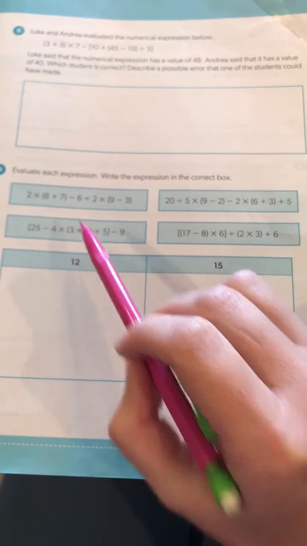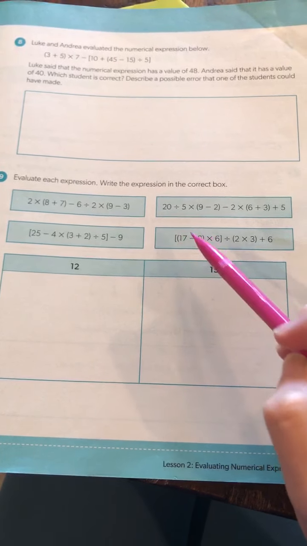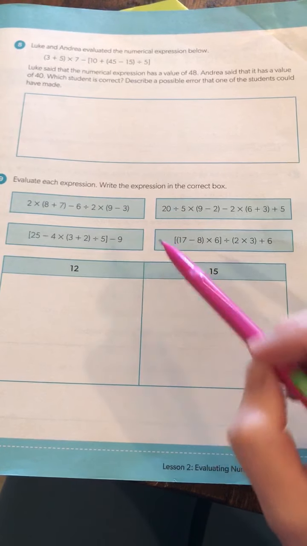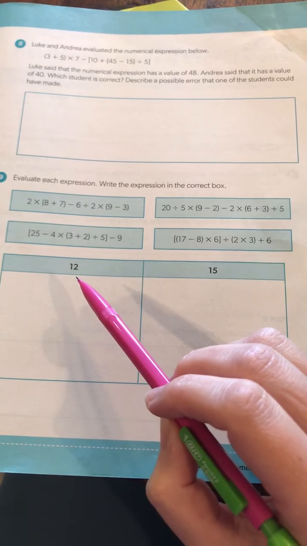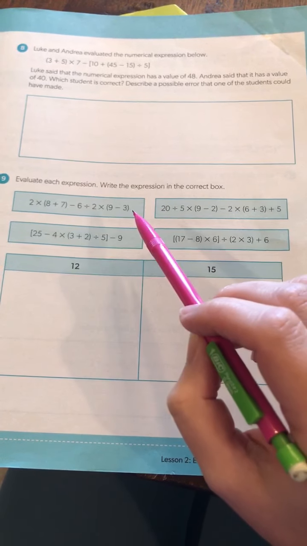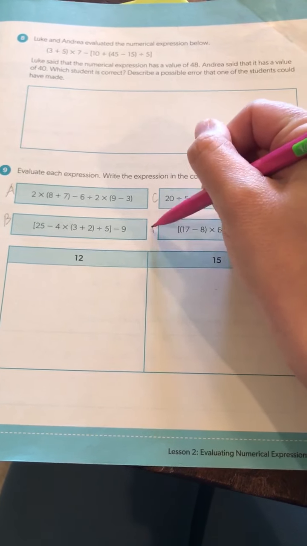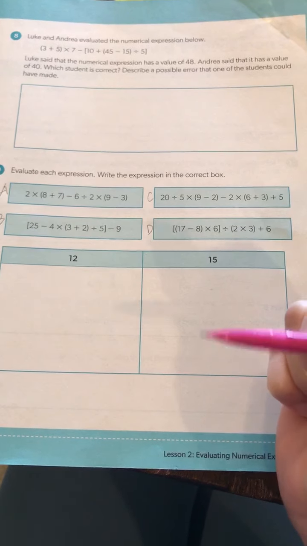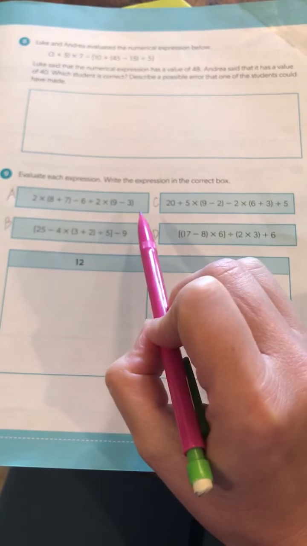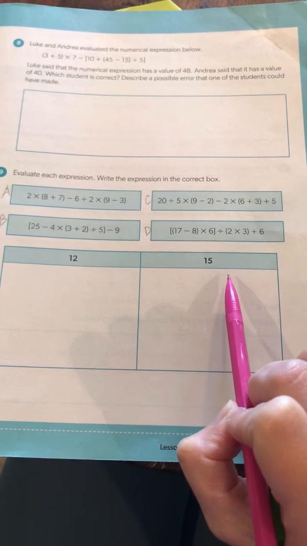Remember, evaluate means to solve, okay? Now you've got 4 different expressions here. All 4 of them are going to have either the answer 12 or the answer 15 when you're done with each one. So I would just start with this first one here. I might even label this one A, this one B, this one C, and this one D. Okay? So for the first one, A, when I solve it out, I know I'm going to end up with an answer of either 12 or 15.